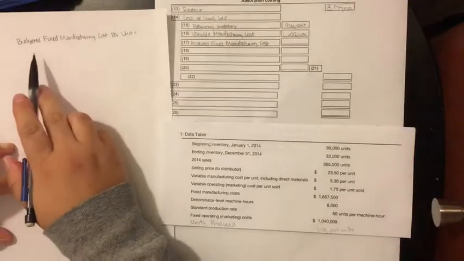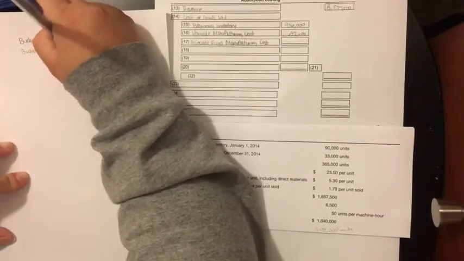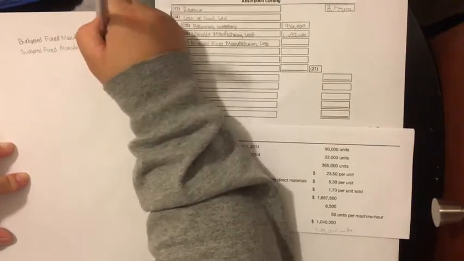In order to find our budgeted fixed manufacturing cost per unit, it's going to be our budgeted fixed manufacturing cost, and we're going to divide that by our budgeted production units.